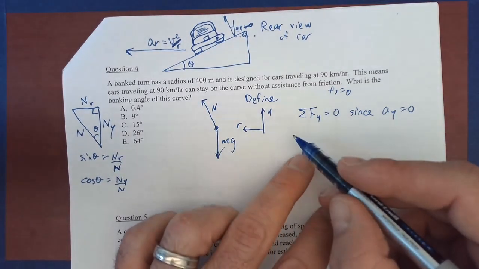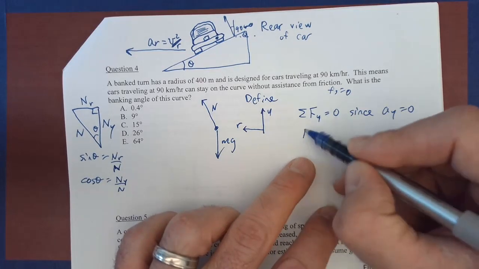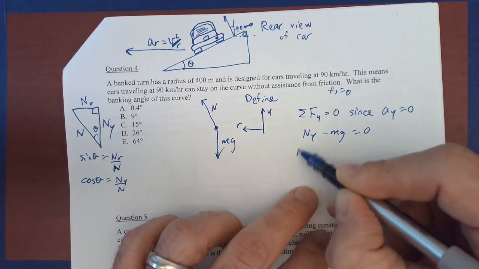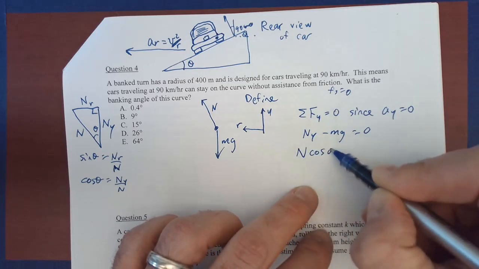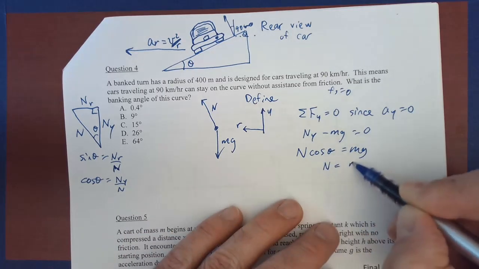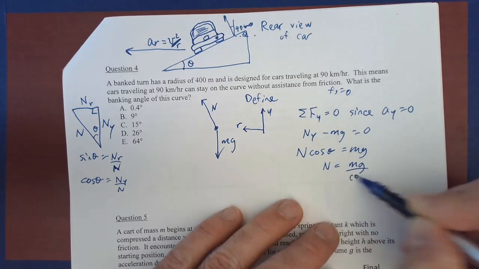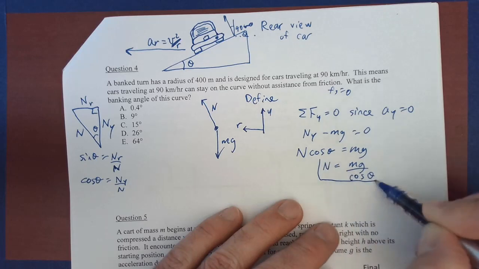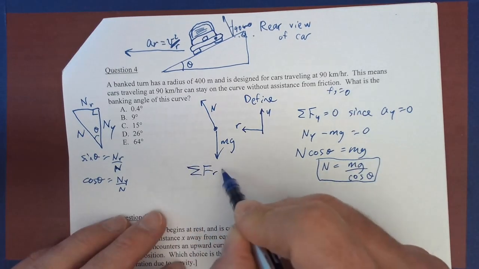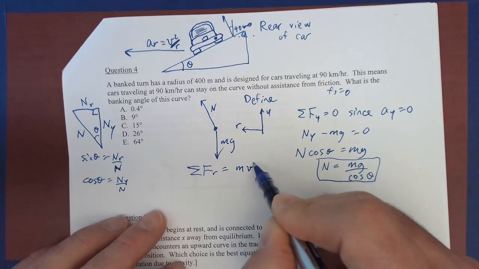So what that means is that you've got n_y minus mg equals 0. So n times cos theta is equal to mg. So that means that n is equal to mg divided by cos theta, which I think is going to be important later. You then also know that F_r is mv squared over r.